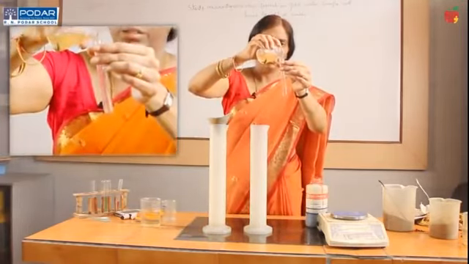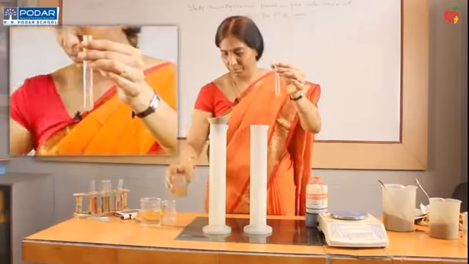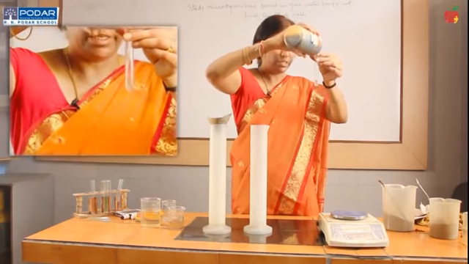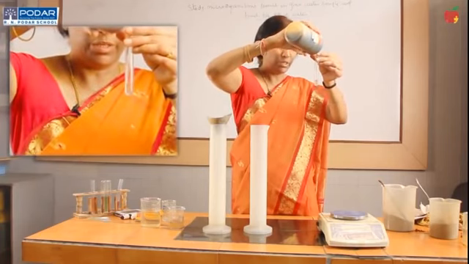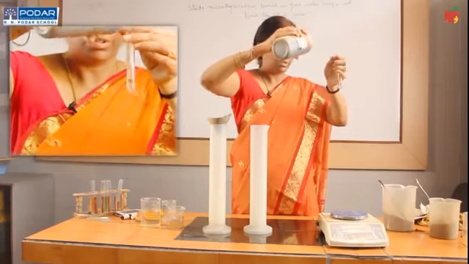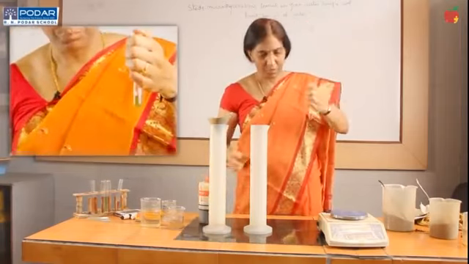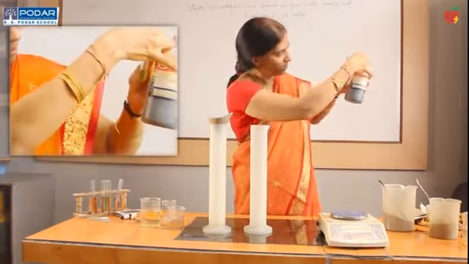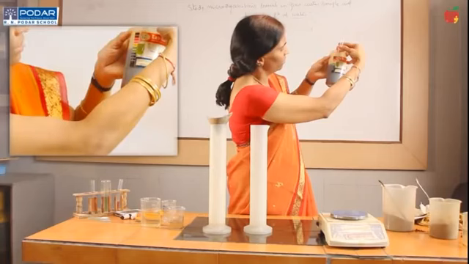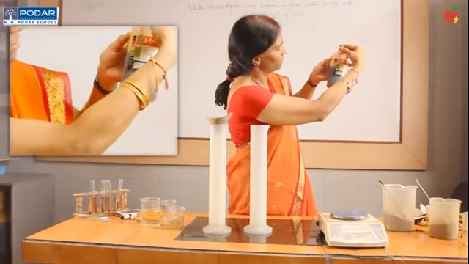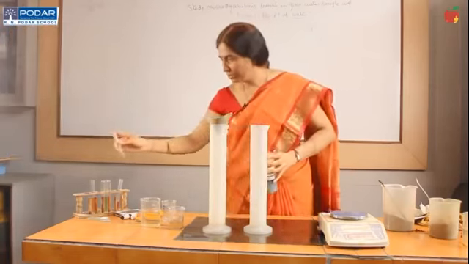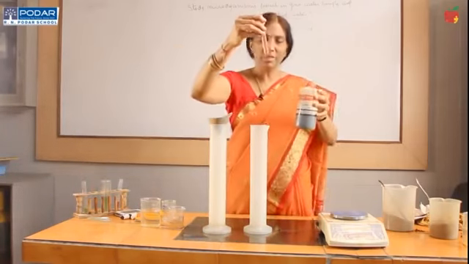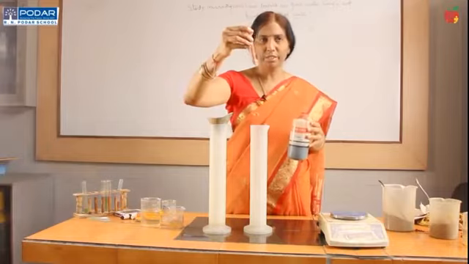I am taking the roadside soil solution, then testing the pH with the help of the indicator. I am adding 1 drop of pH indicator to the test tube, shake it, and find out the pH. This is coming around 7, slightly neutral. Again, the acidic nature of the garden soil sample is because of the organic matter present in it.